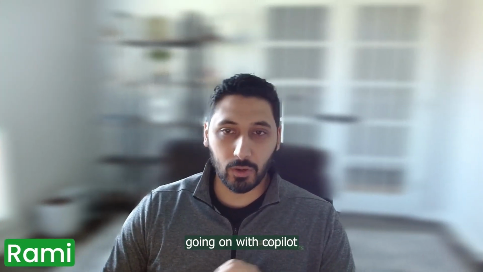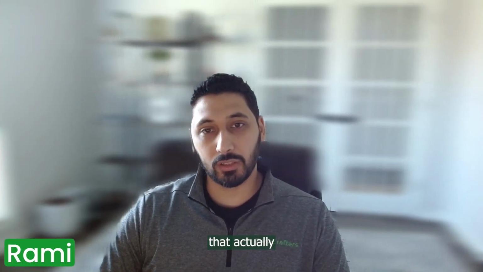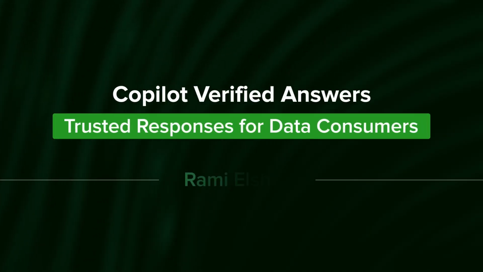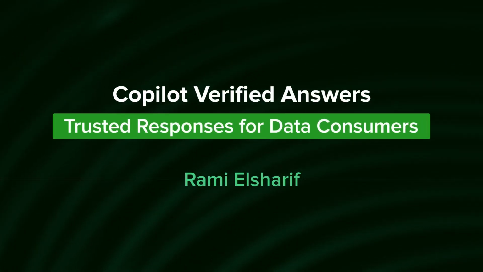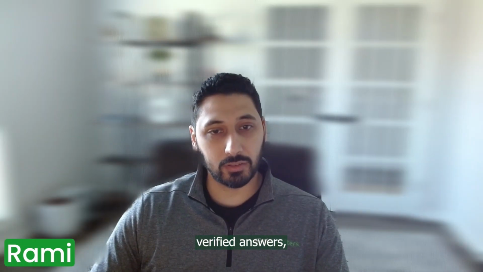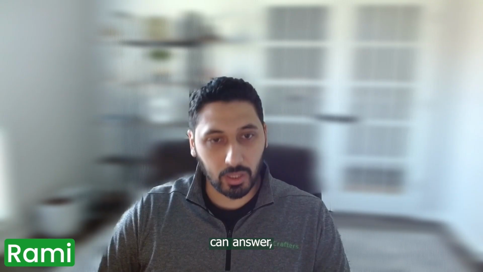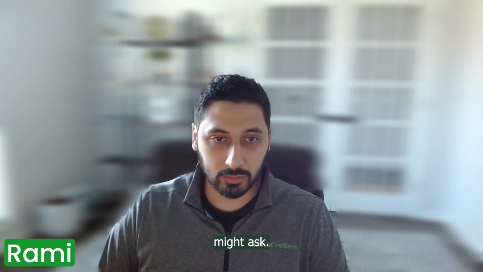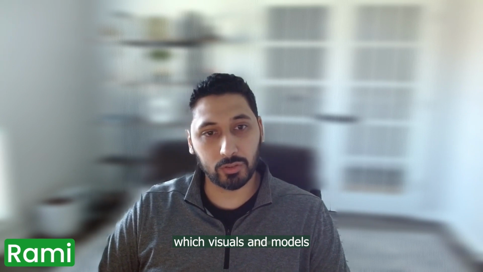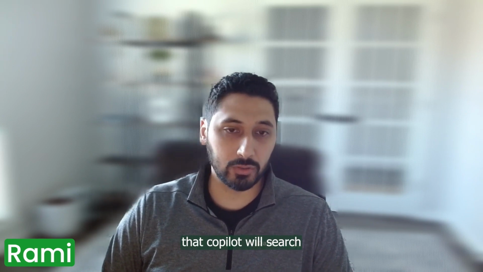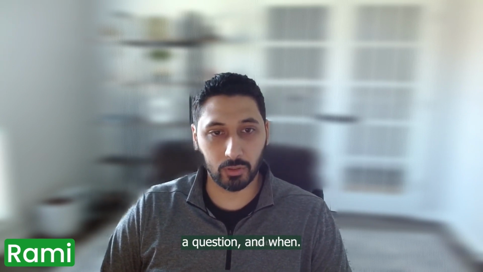Yeah, very exciting stuff going on with Copilot. That actually jumps nicely into the feature that stood out to me. Copilot now has verified answers, which is really nice for both data creators and data consumers. Data creators can answer and verify the most common questions that business users might ask. So you can map which visuals and models Copilot will search for when answering a question.